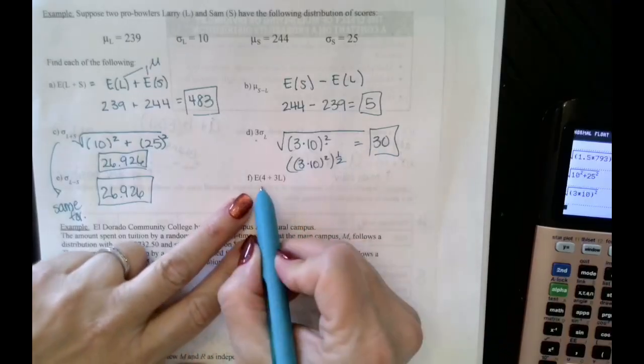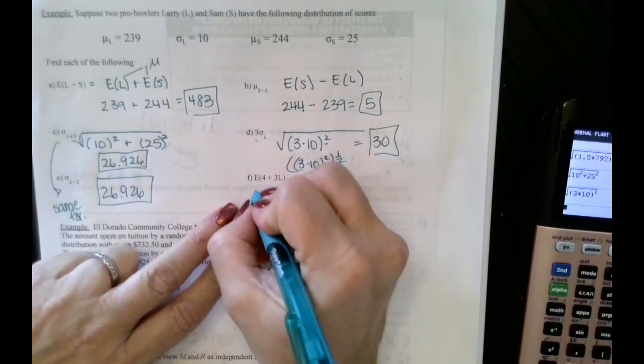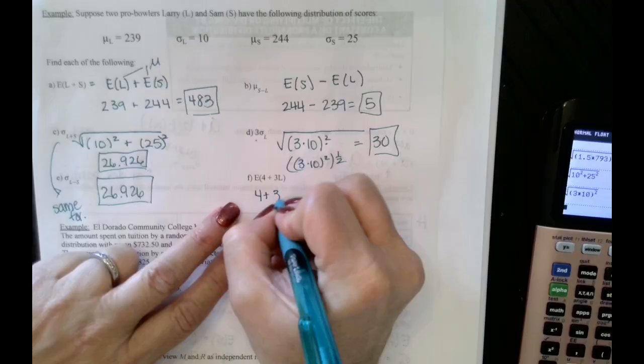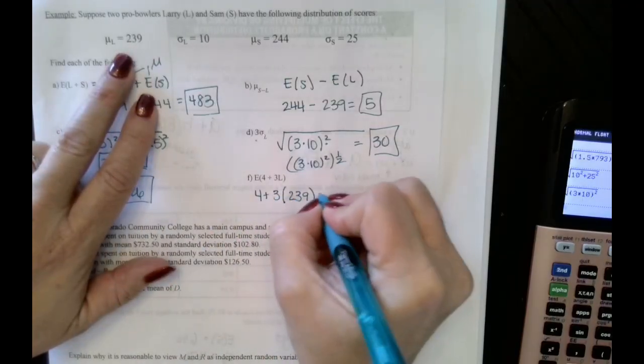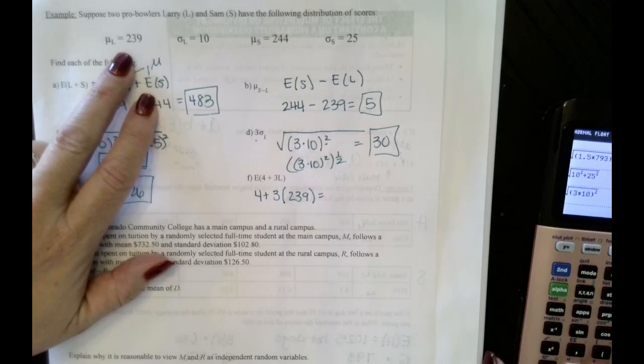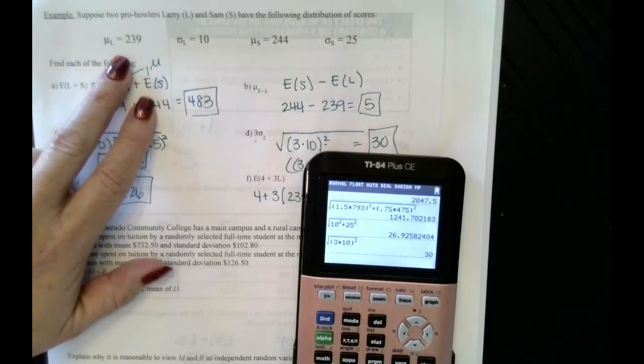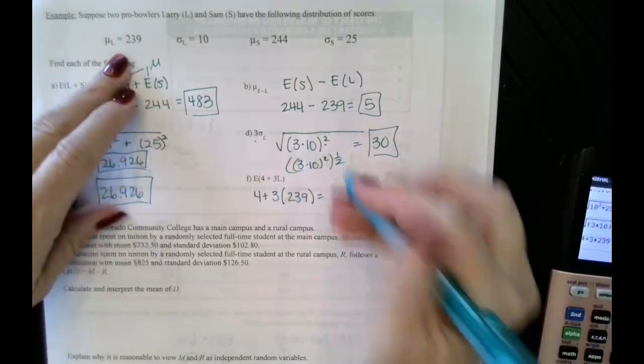Okay, so last one, expected value of 4 plus 3 times Larry, which is 239. Now, this is not hard. What's hard is to just make sure you understand what formula to use when. So 721.